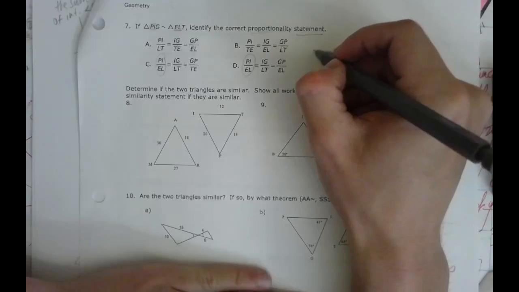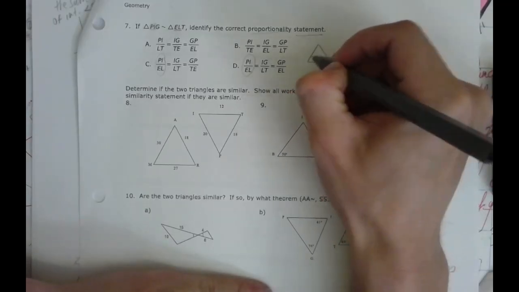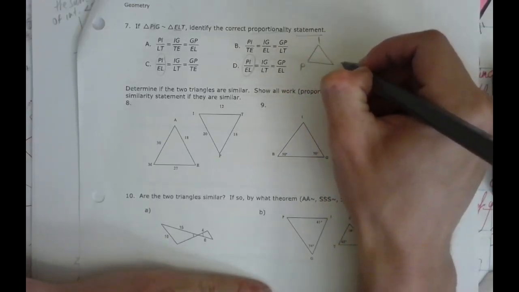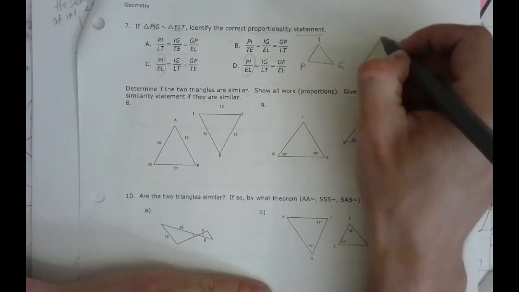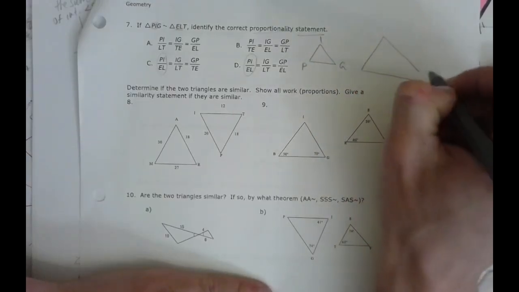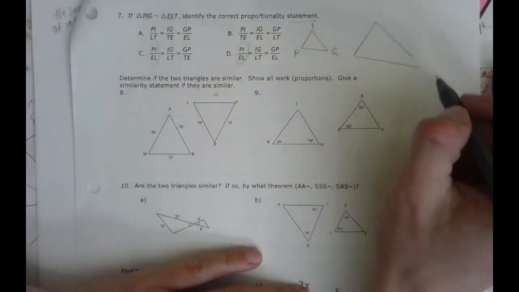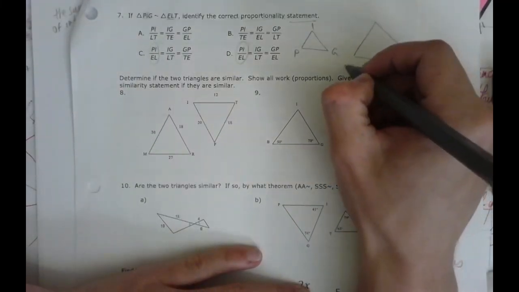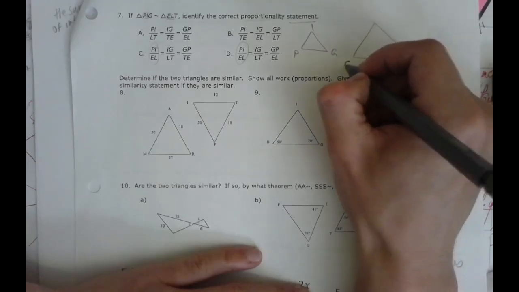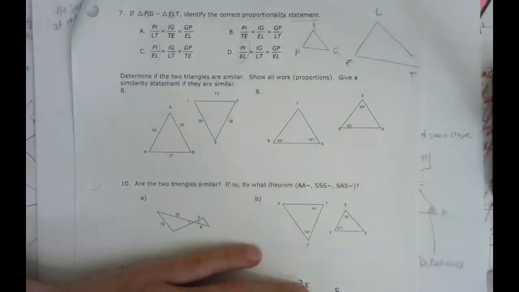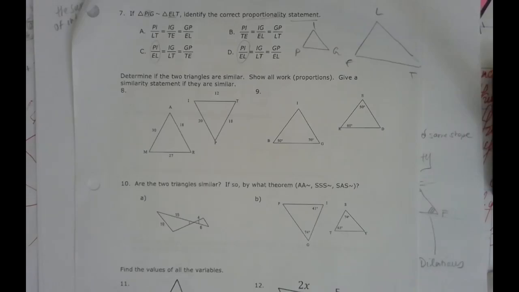And actually, a better way to do this, maybe just to redraw it. Let's do triangle PIG, just like we did on the previous page for the first question. All right, I thought I had more paper there, so it's going to be off the page a little bit. And then here we have ELT.